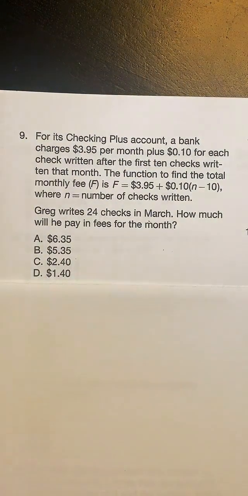For its check plus account, a bank charges $3.95 per month plus 10 cents for each check written after the first 10 checks written that month. The function to find the total monthly fee F is F equals $3.95 plus 0.10 times (N minus 10), where N is the number of checks written.